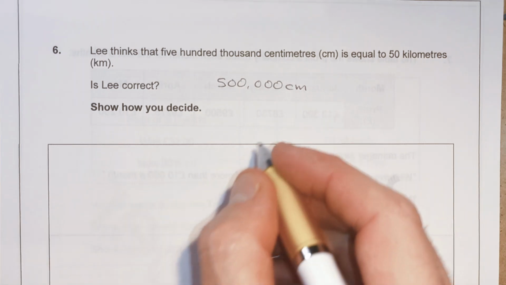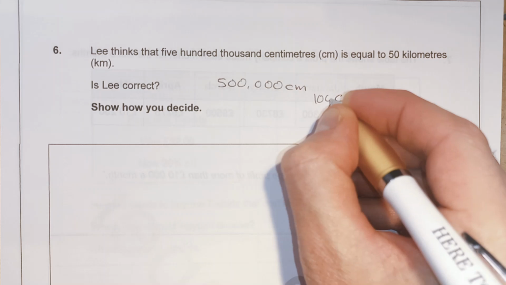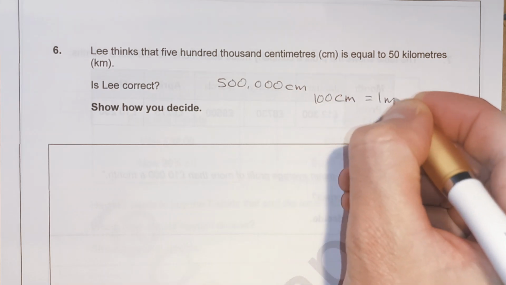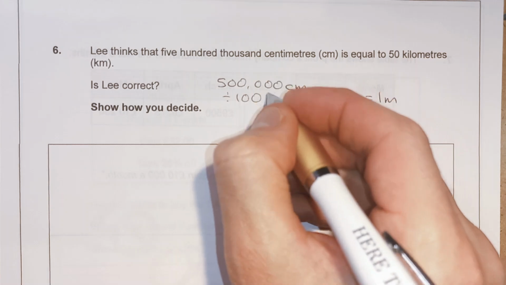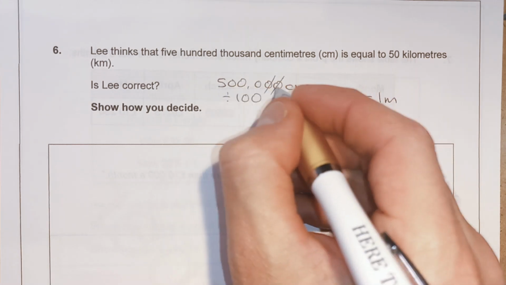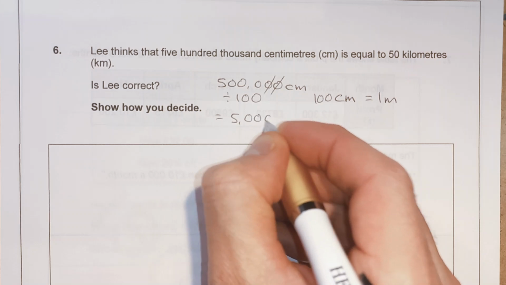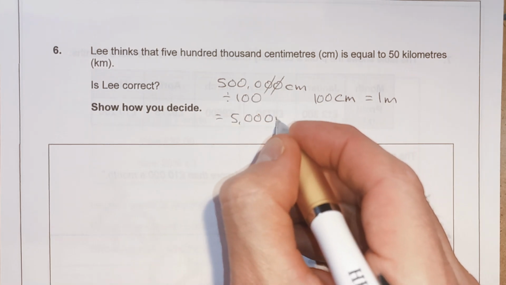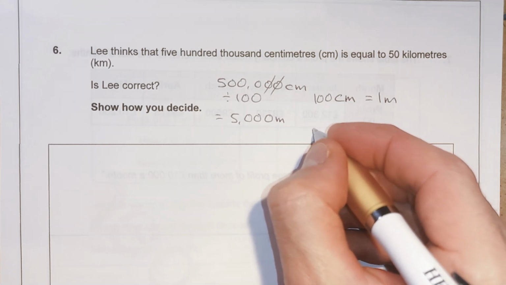So I'm going to do it step by step. I know that there's 100 centimetres in 1 metre, so we want to divide this by 100. So we cross off 2 zeros. And that leaves us with 5 and 1, 2, 3 zeros. So that's now metres.